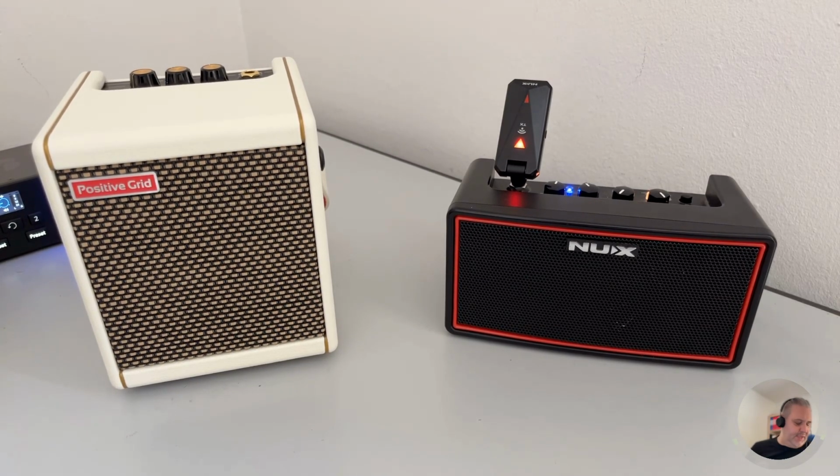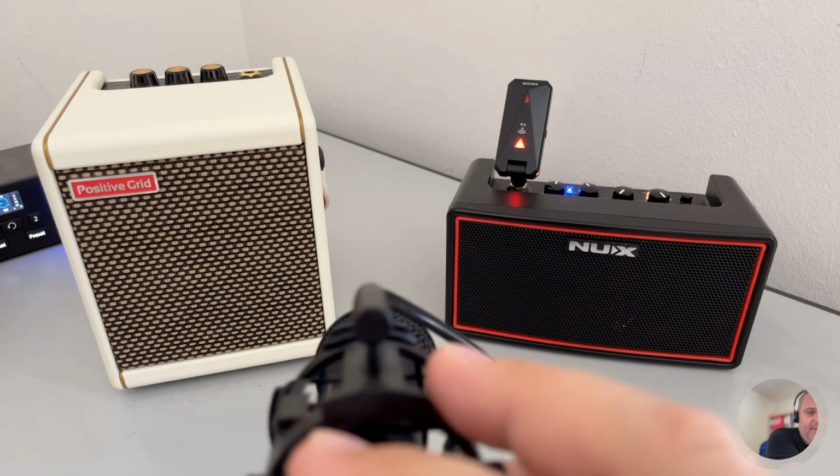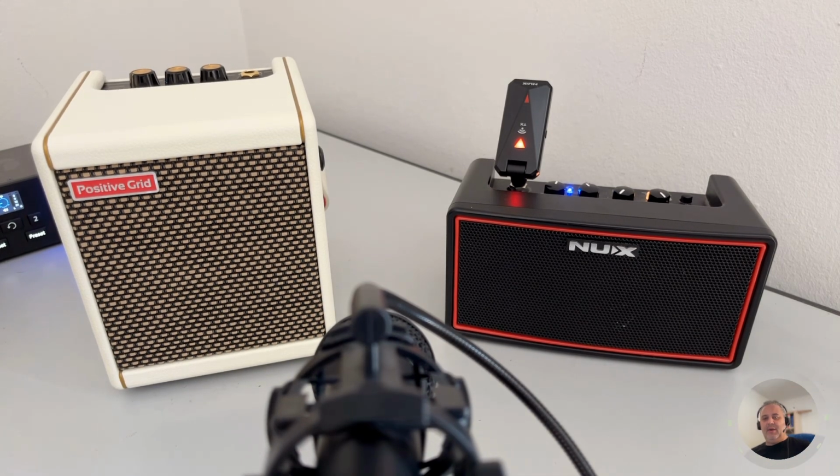That being said, I'm now going to let you hear some samples. I will record them through my audio card, which you can see on the background of the screen is already working, because I will record both devices through a mic directly, so that you can hear what they sound like.